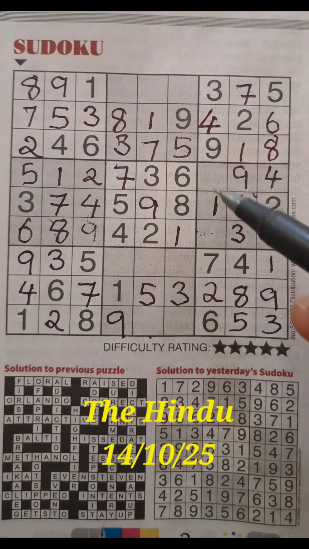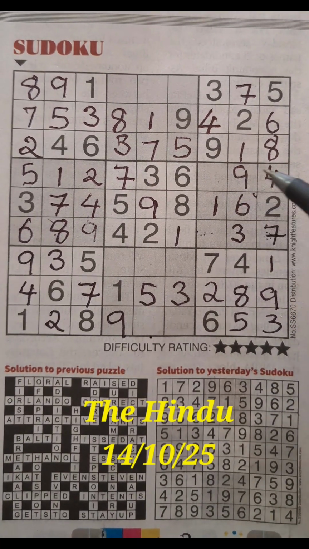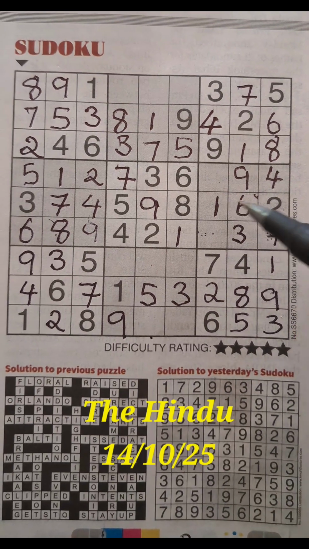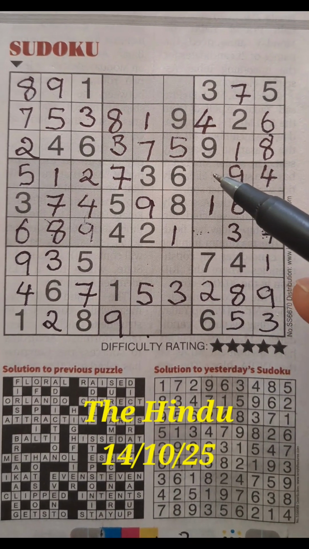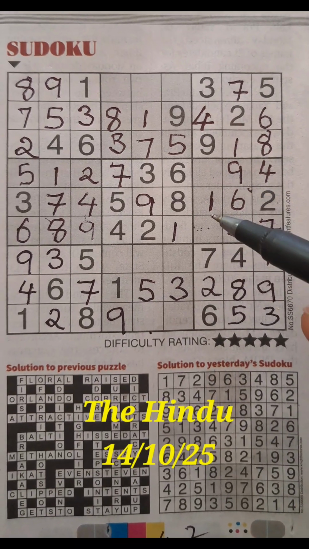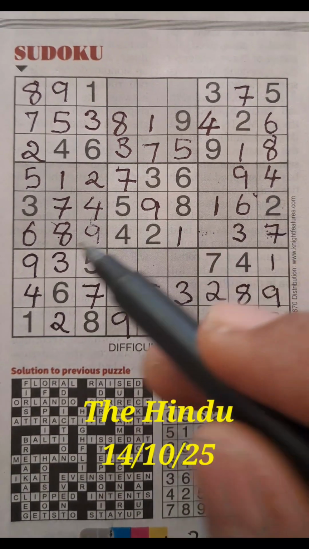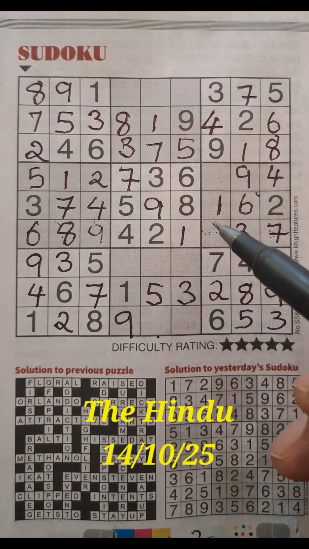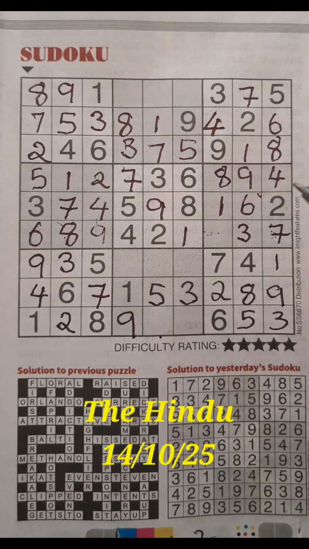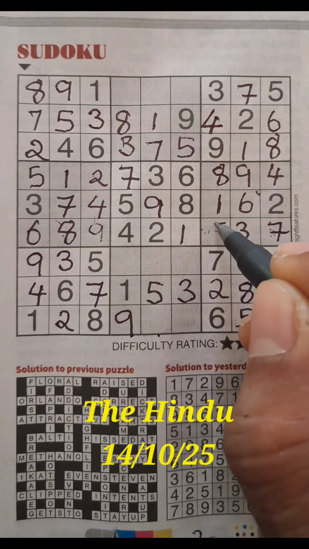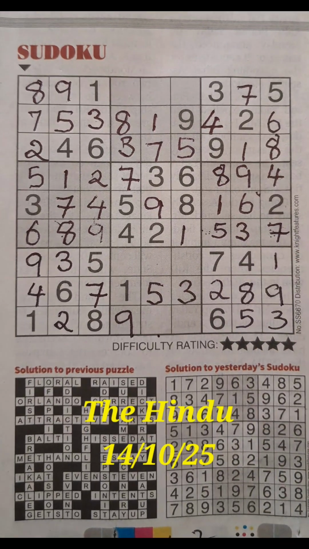Now again we have only 2 missing numbers in this entire box. So 1, 2, 3, 4, 5 is the one missing number, and 8. 5 and 8 are the missing numbers. So since we have 8 in this line, we cannot write 8 over here, so 8 will find its place over here. So the remaining number is 5, which we'll find out here.